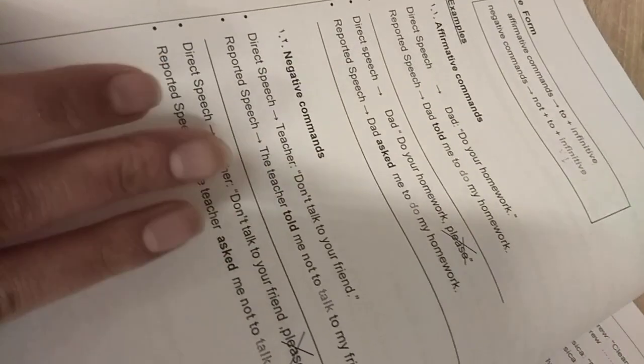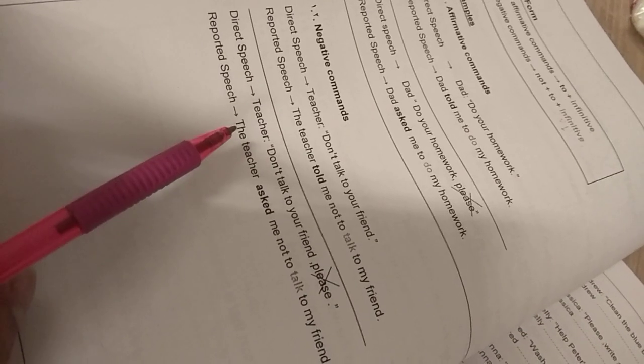Omit do, omit speech marks. If you have please, omit it. Three things we have to omit. The first one is do or does. The second one, speech marks. The third one is please. Whenever you see them, you have to omit them. The teacher told me not to talk to my friend. Here in this example, the same example, but at the end we put please, so the answer will be the teacher asked me not to talk to my friend.